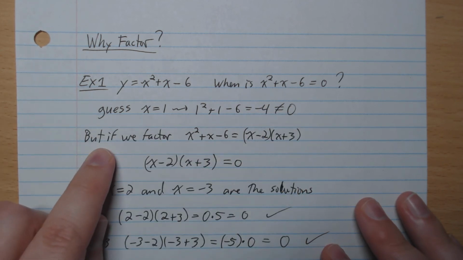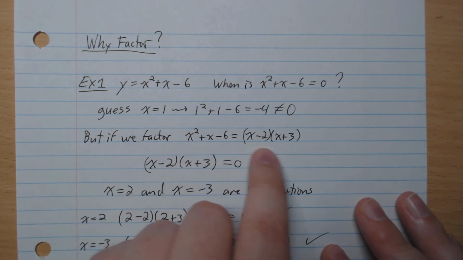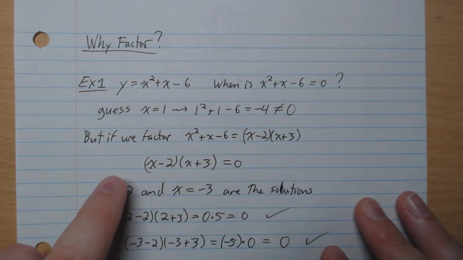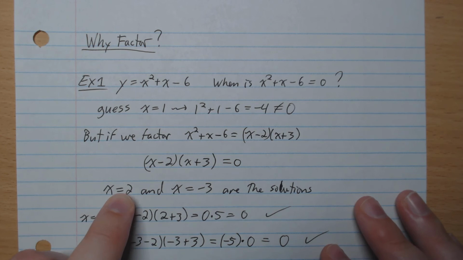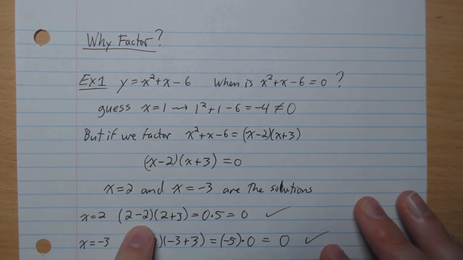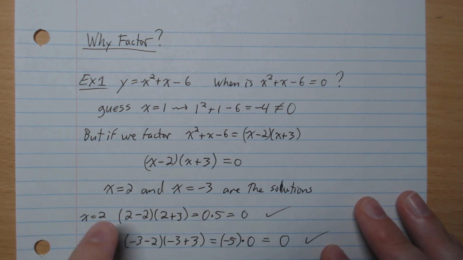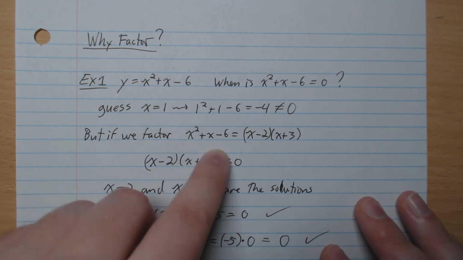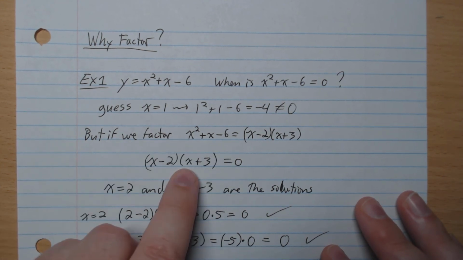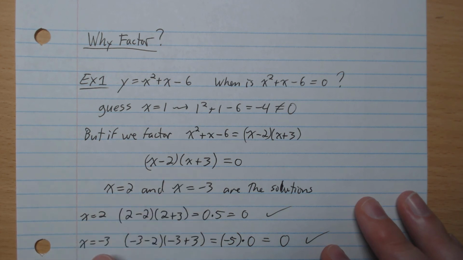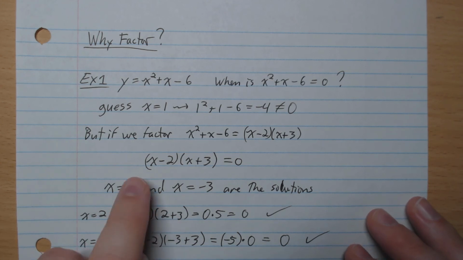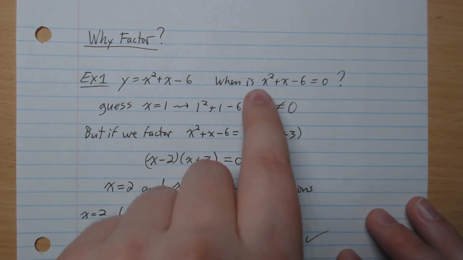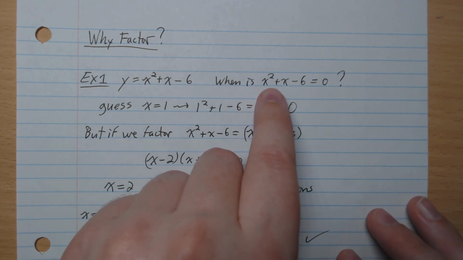But if we factor x squared plus x minus 6, giving x minus 2 times x plus 3, and this is equal to 0, finding the zeros is a lot easier now. Because if we plug in 2, we get 2 minus 2, which gives 0, and then this gives 5. 0 times 5 is 0. So if we plug in 2 here, the whole thing becomes 0. And it's the same thing with negative 3. If we plug in negative 3 here, negative 3 plus 3 gives 0, and 0 times negative 5 gives 0, like that. So when we have it factored, it's a lot easier to answer the question of when the polynomial is 0.